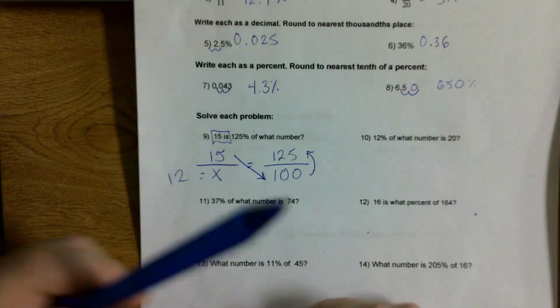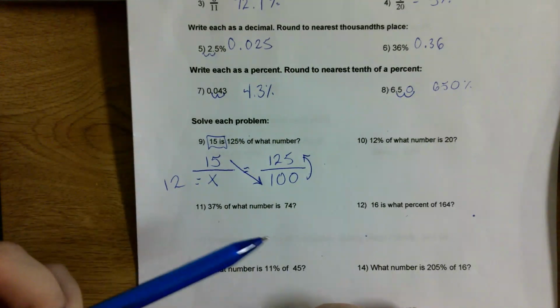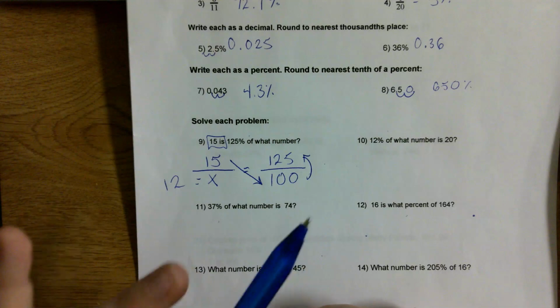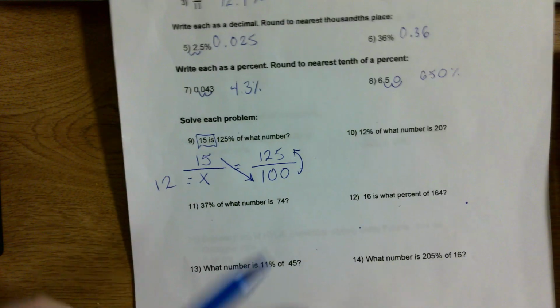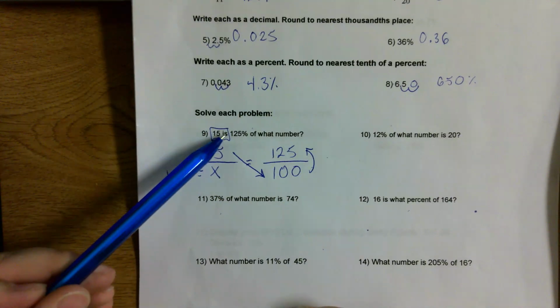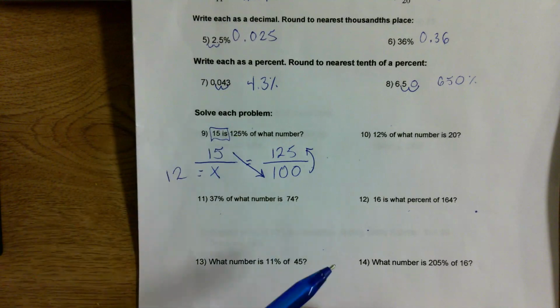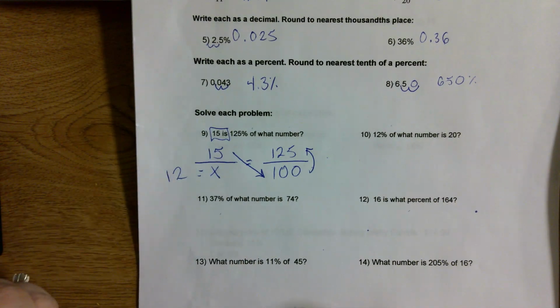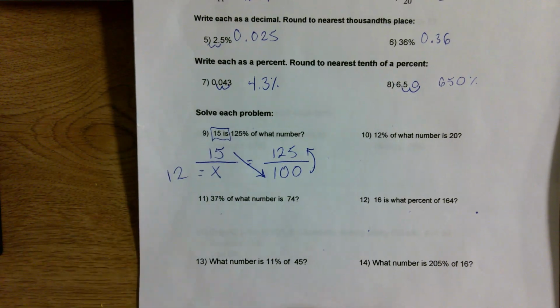All right, down here, we've got a bunch of proportions. I'm going to pause this here in a second once I explain this first one, and then you're just going to check your answers based on what I've given you. So I had 15 is 125% of what number? 15 was our is, so it goes on the top. We needed to find our of, and that percent is always over 100, no matter what.